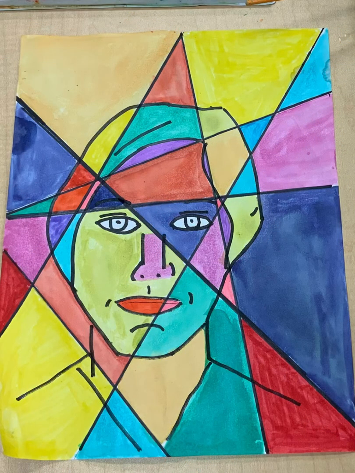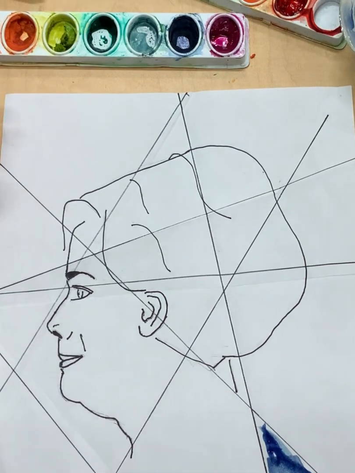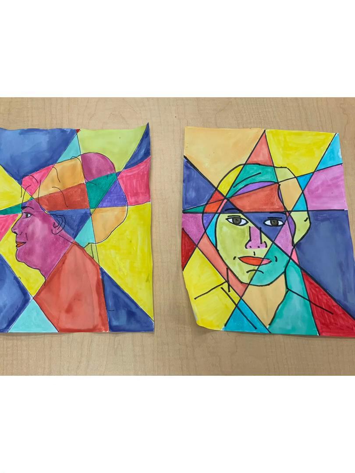Okay, we're done with the straight-on look. The only thing I haven't done yet is the eyes. Next, you'll color in the profile shapes. And this is what they look like side by side.